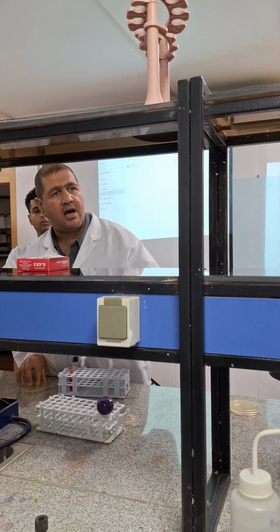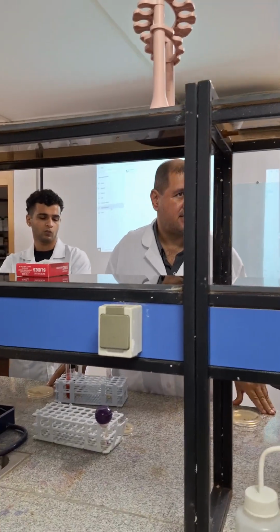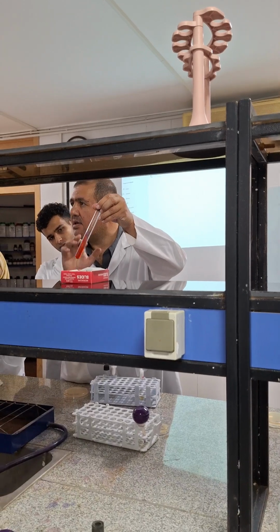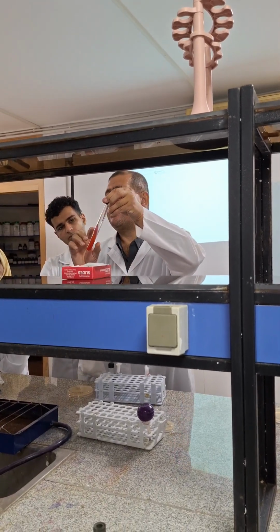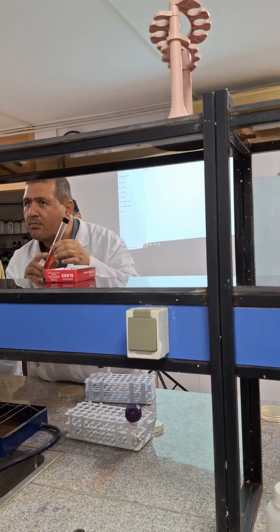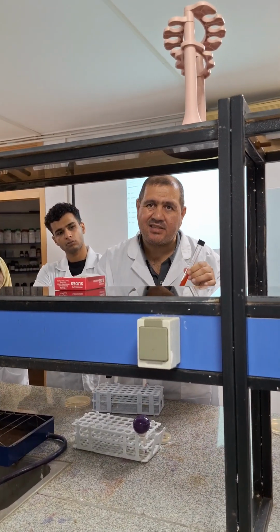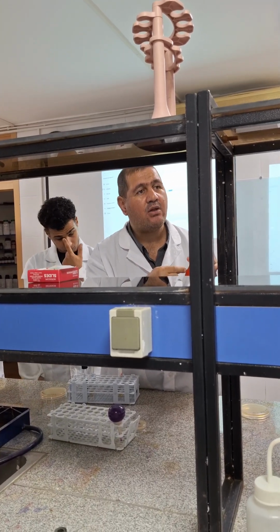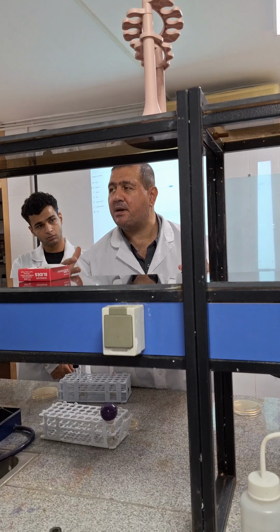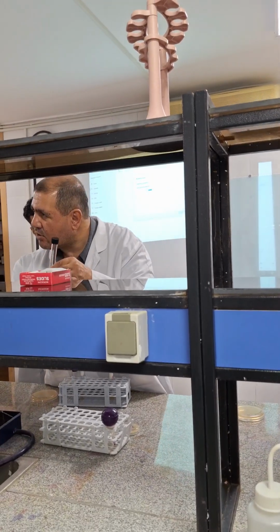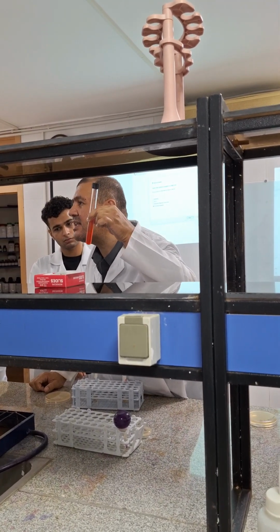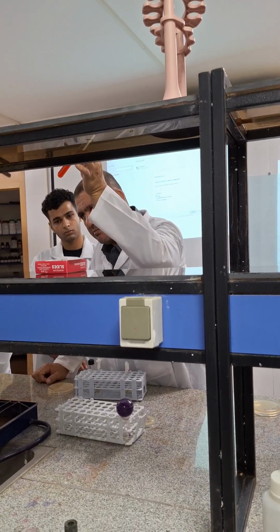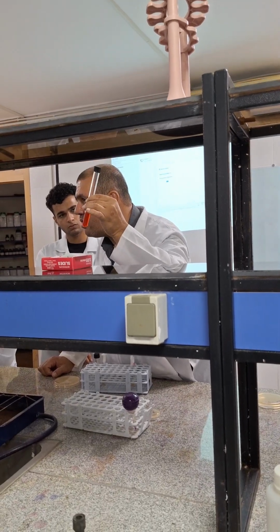The third group of media is selective media, such as mannitol salt agar. This medium contains salt. Salt inhibits the growth of bacteria that are sensitive to salt and allows all other bacteria to grow. For example, Staphylococcus can grow on this medium. So this medium is selective for Staphylococcus. All Staphylococcus can grow on this medium.